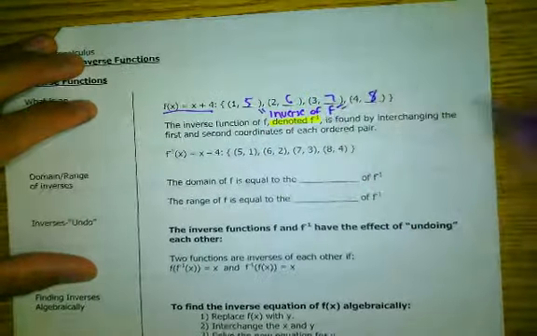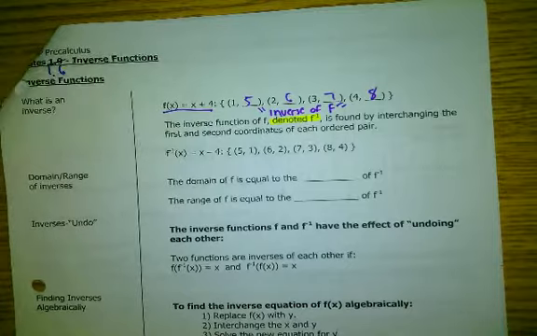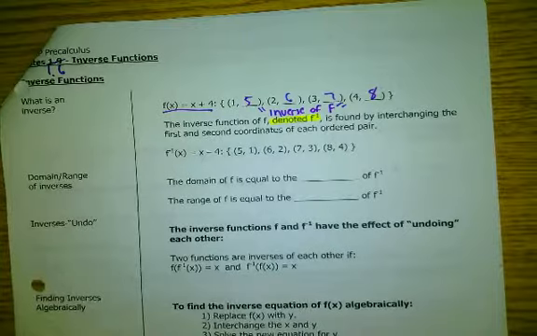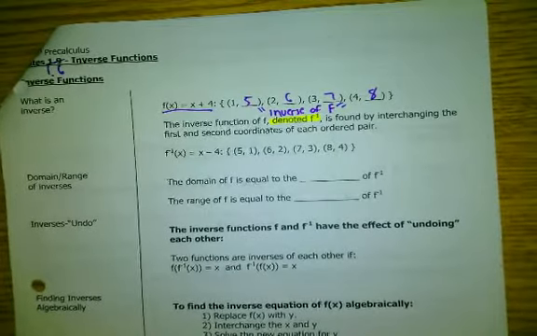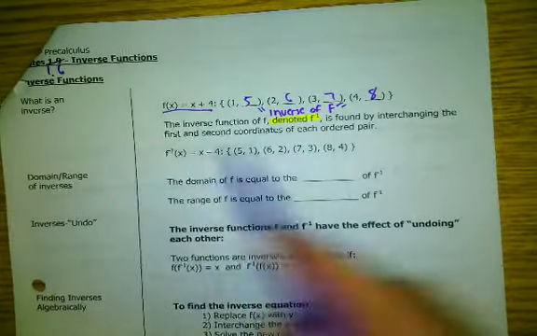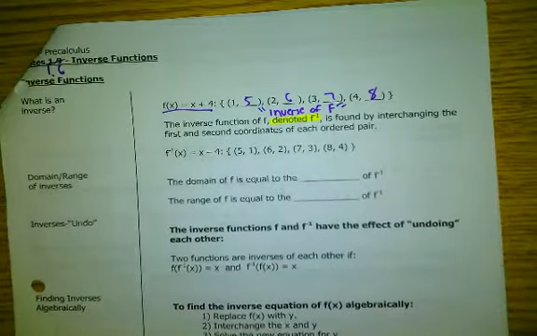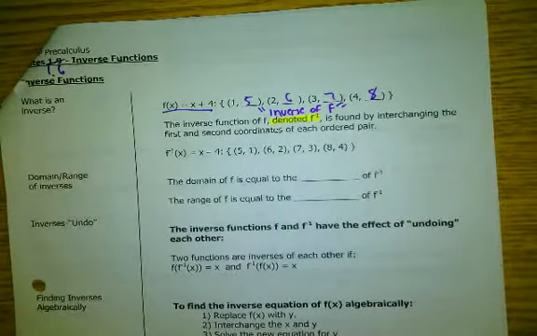Alright, so it says, in order to find an inverse, you are going to interchange the first and the second coordinate. In other words, you're going to take your x and your y, and switch positions. Notice how you had the point (1,5)? Well, its inverse is going to have the point (5,1). (2,6), (6,2), (3,7), (7,3), (4,8), (8,4). Easy enough, right?